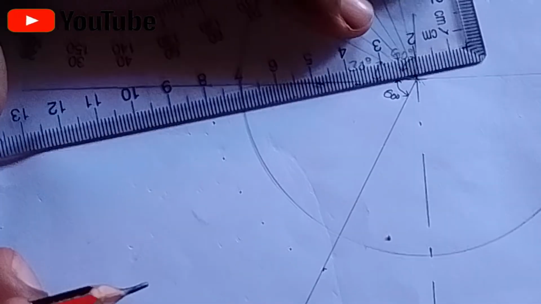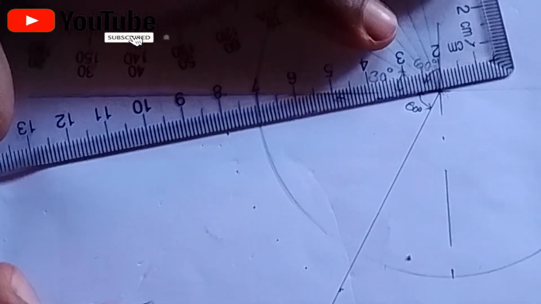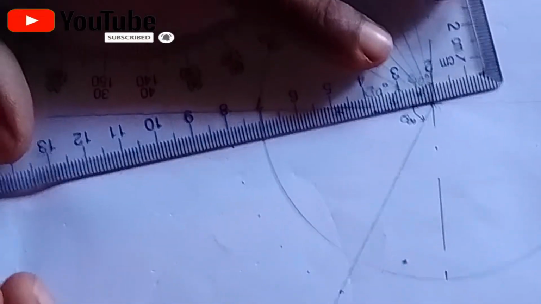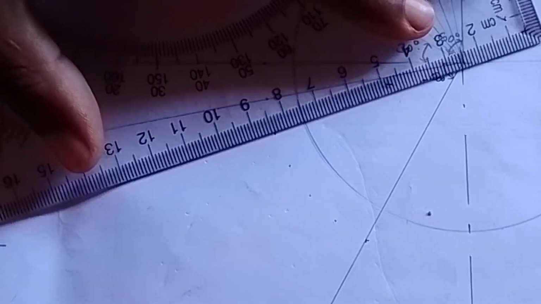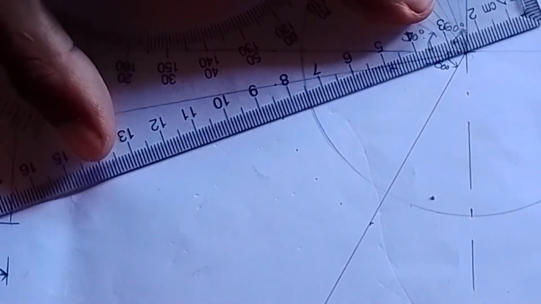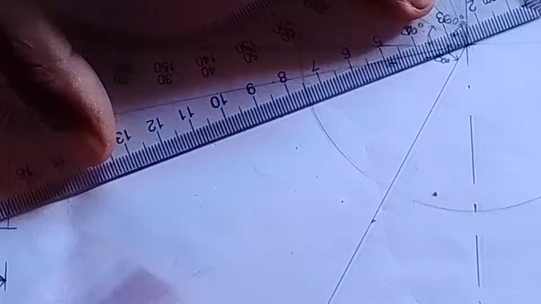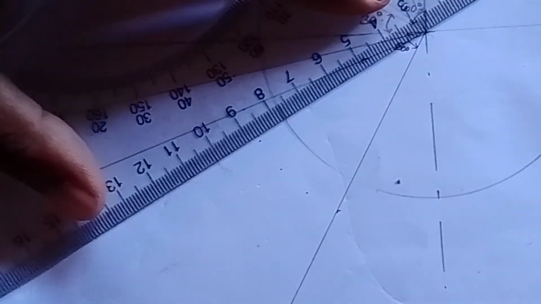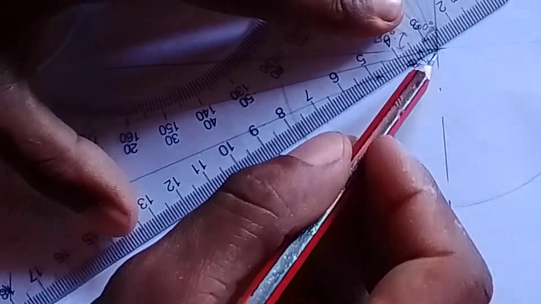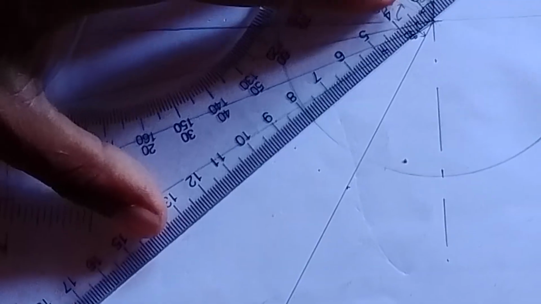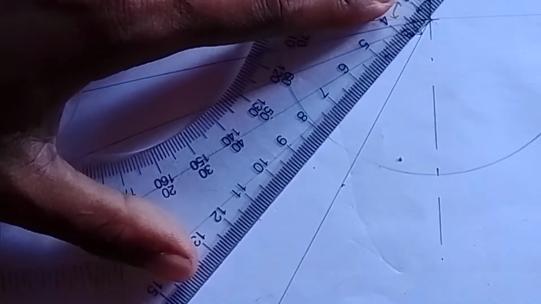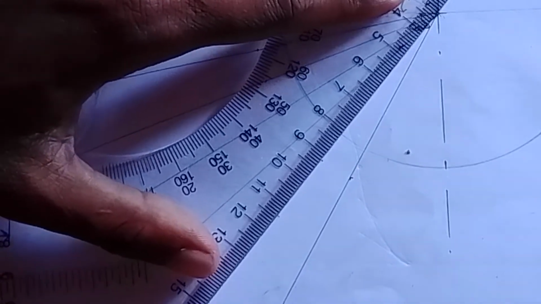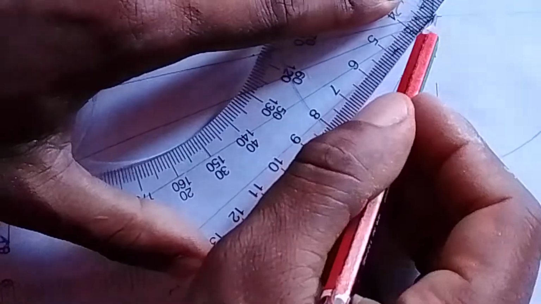Again, stand here like this. Stand here like this. Draw lines that are protruding from this point like this. Draw another line like that. Draw another line like this. Draw another line like this. And then draw another line like this.